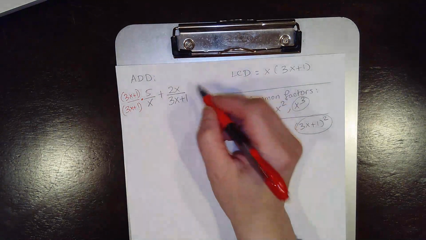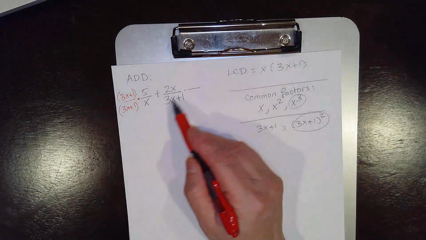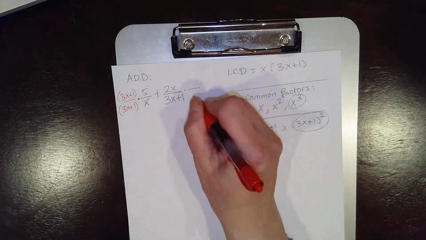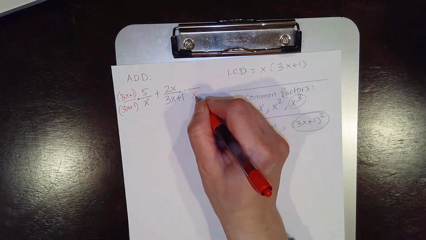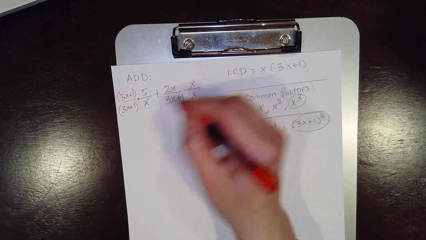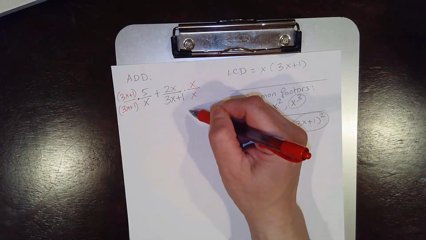Okay, now what do we multiply this with to get the LCD? 3x plus 1, we have it here. We just need to multiply it by x. So multiply the denominator by x. Now remember, whatever you multiply in the denominator, you have to multiply by the numerator. You always do that because you're multiplying by 1. You are not changing the fraction.